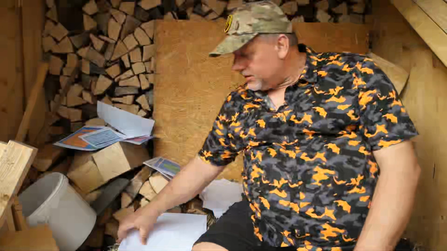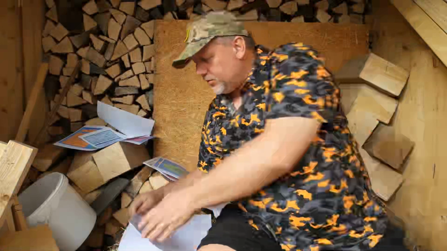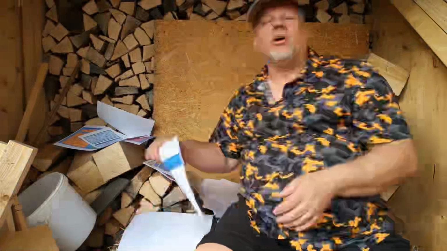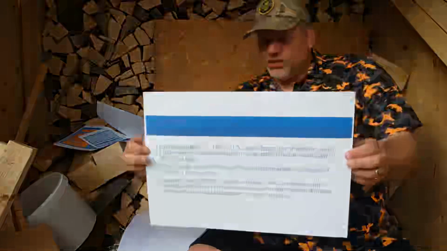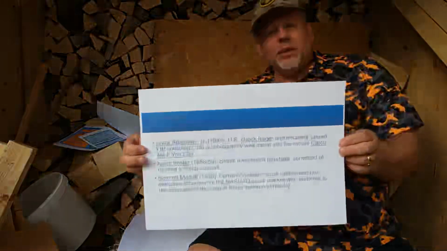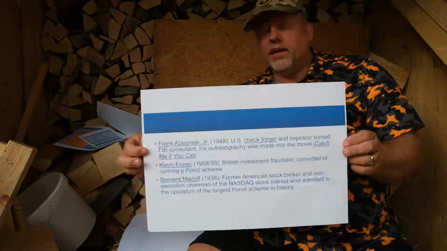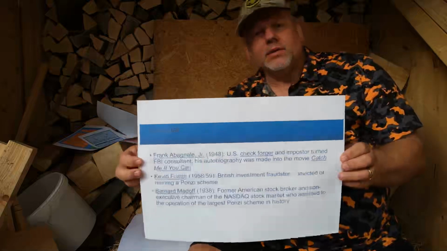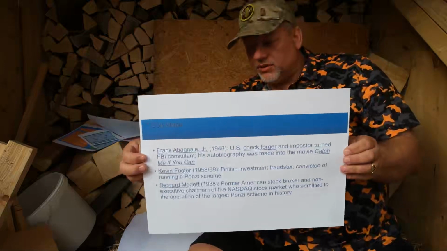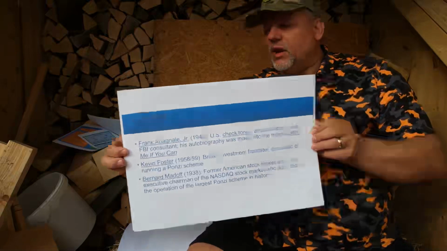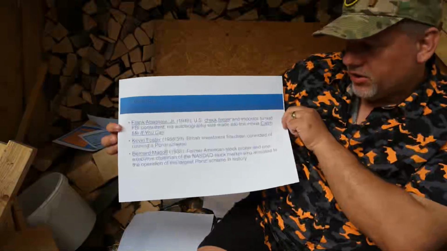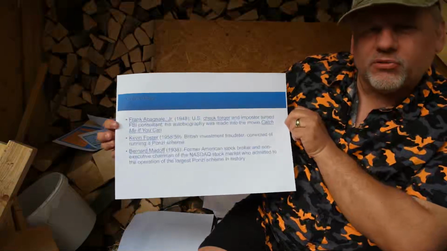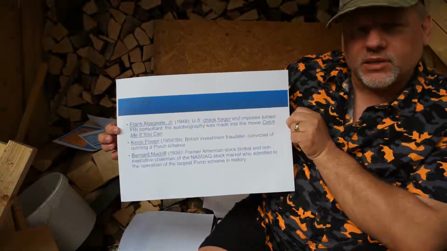So let's look a bit at the history of social engineering, or let's say con artists that we had. Here we have some examples of some con artists. We have Frank Abagnale. You maybe know him from the movie Catch Me If You Can. I actually met him in Australia once. He's quite a likable guy. Then we have different prospects here. We have Kevin Foster, Bernard Madoff, or Bernie Madoff, the so infamous Ponzi scheme.